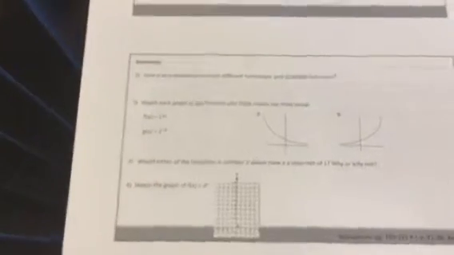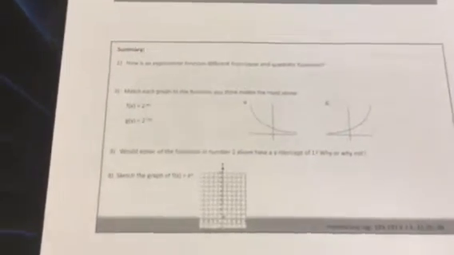And let's just take a second. I do have a summary at the end. If you want to pause and fill this out yourself, you can. I'm just going to talk about the answers a little bit, right?